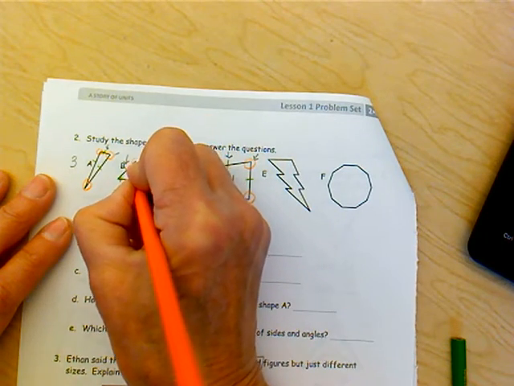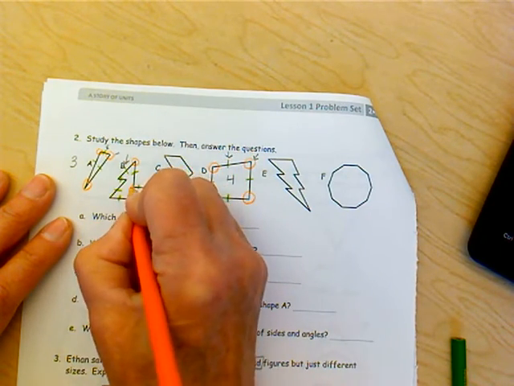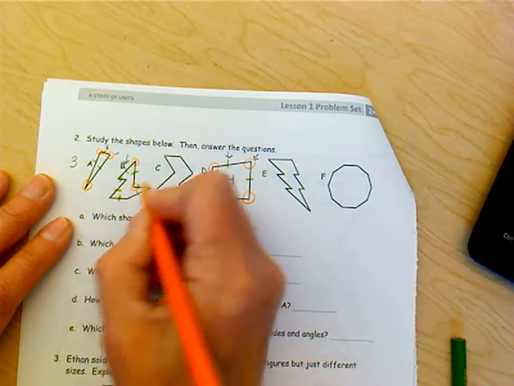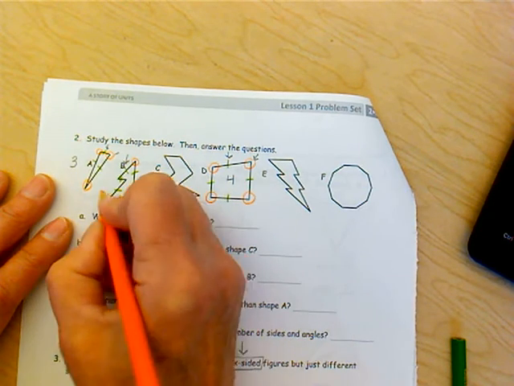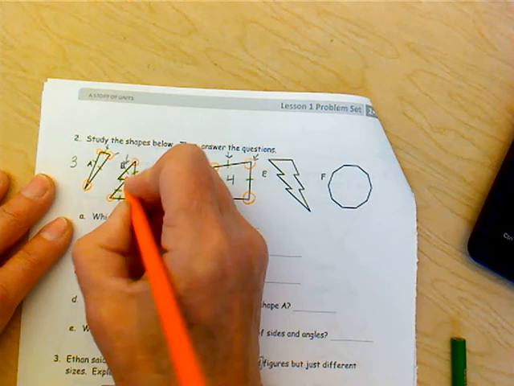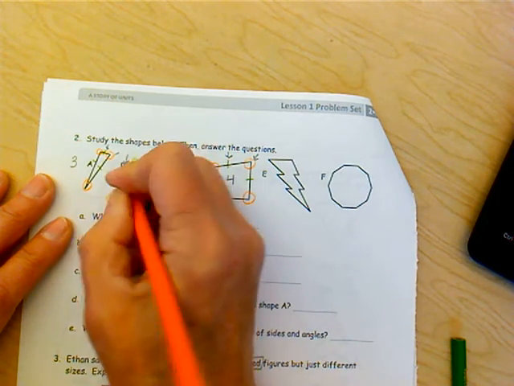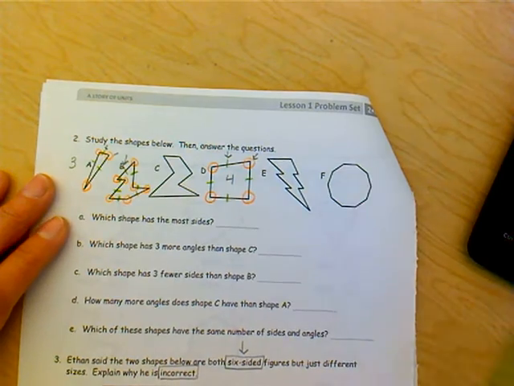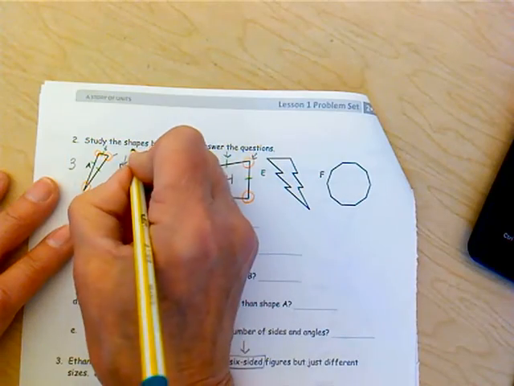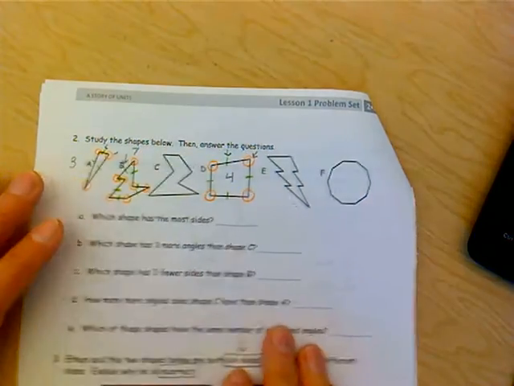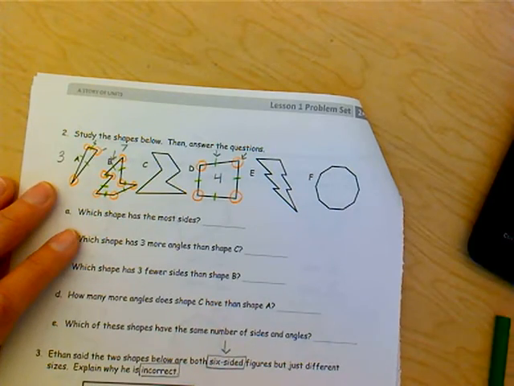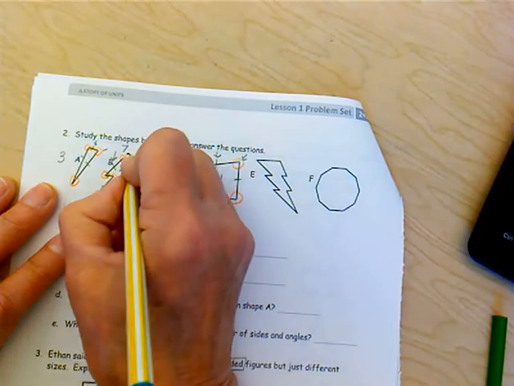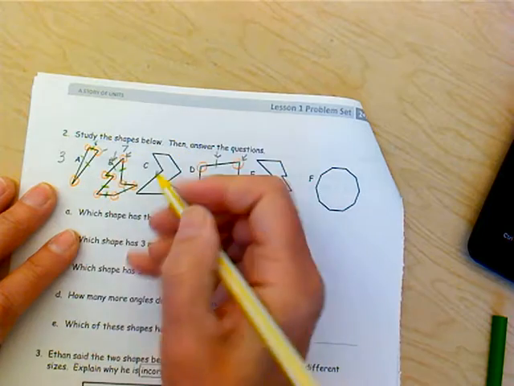Let's count them. Angle 1, angle 2, angle 3, angle 4, angle 5, angle 6. Oh my gosh, that one is so little. Angle 7, but it does have 7. So I'm going to mark this one as 7 sides and 7 angles. That'll help me as I go through. And I'm going to just double check that.